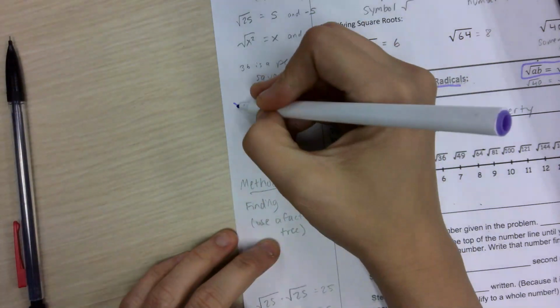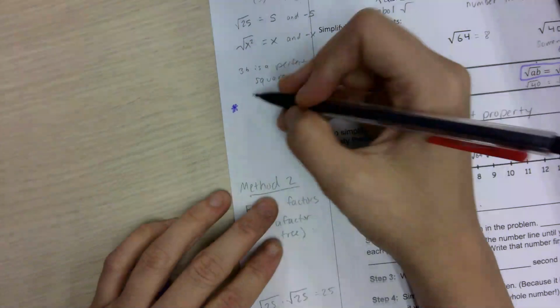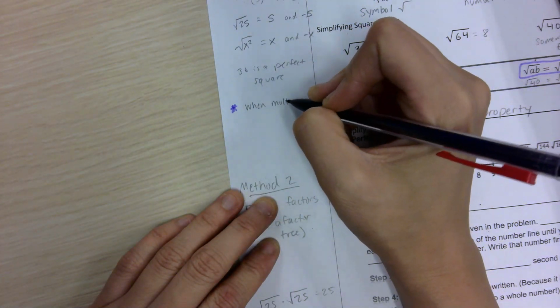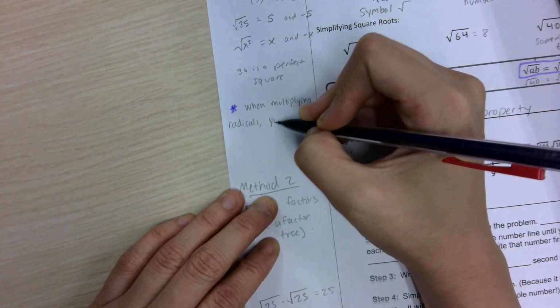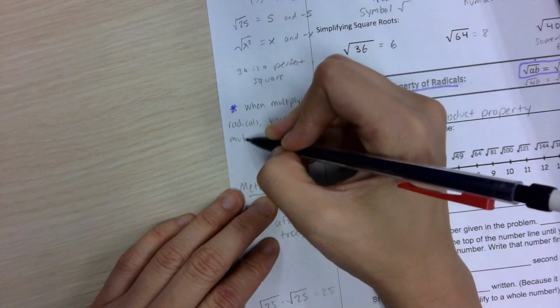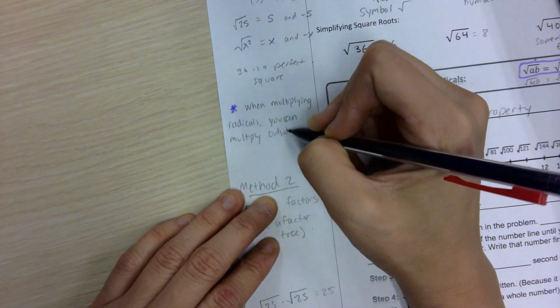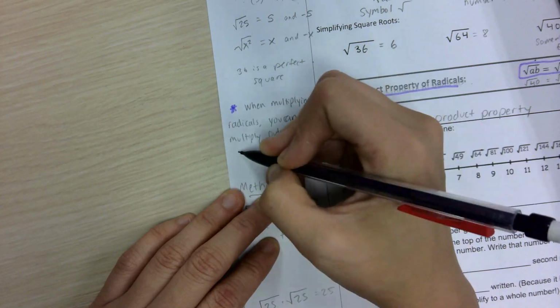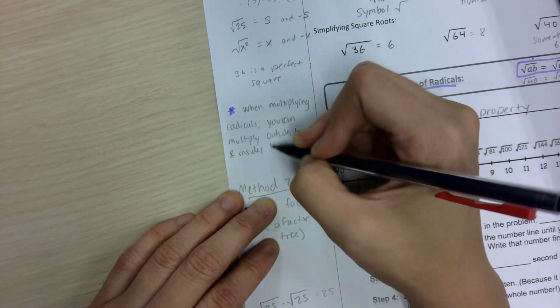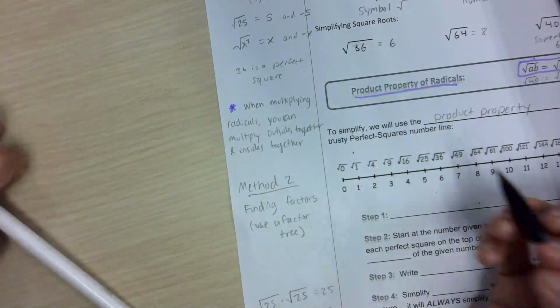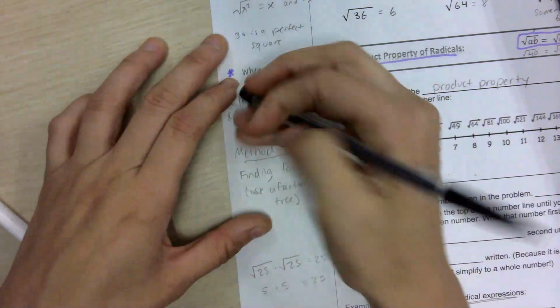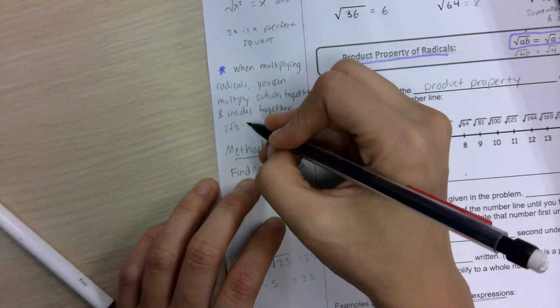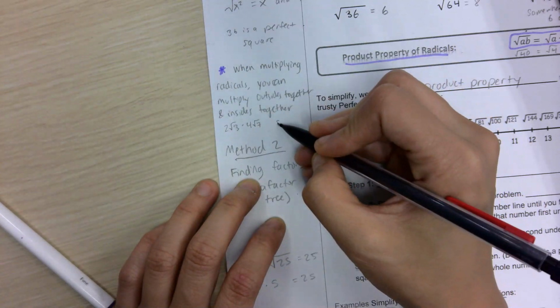Let me put it on the side, sort of like a reminder. When multiplying radicals, you can multiply outsides together and insides together. I should probably make this a vocab term if I haven't already. Here's an example: 2 root 4 times, no, that's not a good one because root 4 is 2. 2 root 3 times 4 root 7 would be 8 root 21.